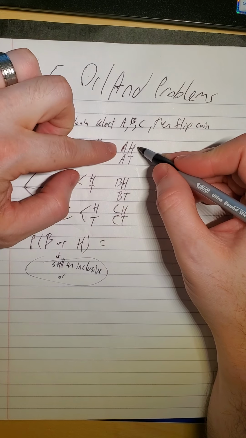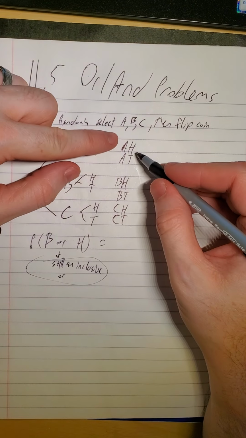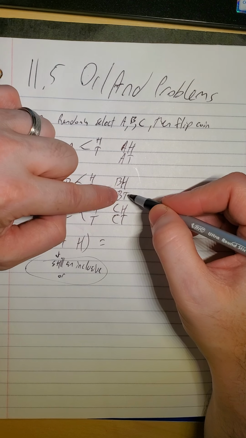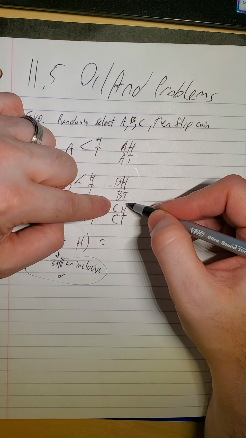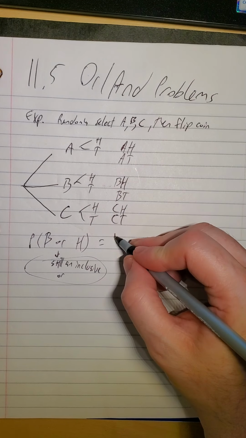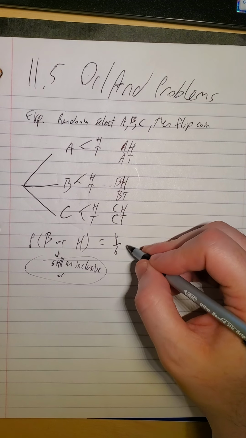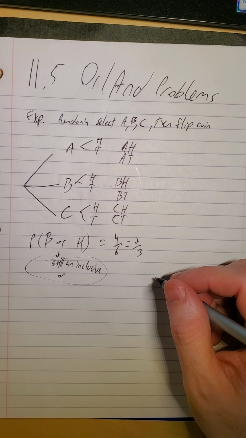So if it has heads or B or both, we get to keep it. So 1, 2, that had both, 3, 4. Out of, there were 3 by 2, 6 ways the experiment could end, so probability of 2/3.